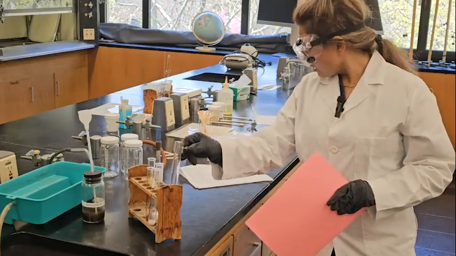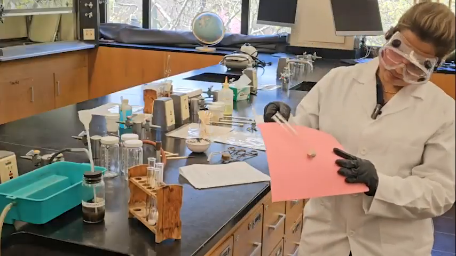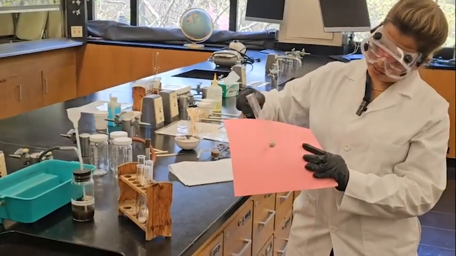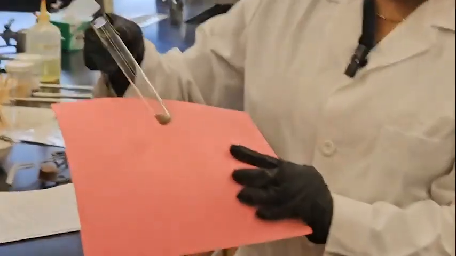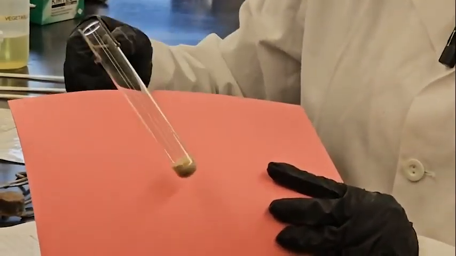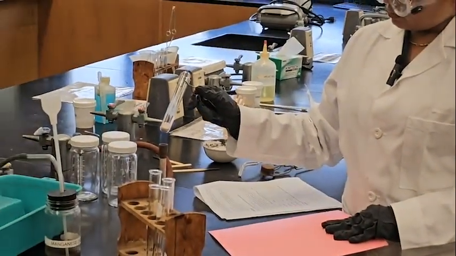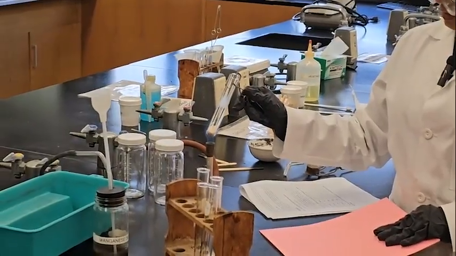The third one is silicon dioxide. So you can see this is already solid. Actually, silicon dioxide is the sand. You can find it on the beach. So now I'm heating it up and I know that there should not be any reaction.